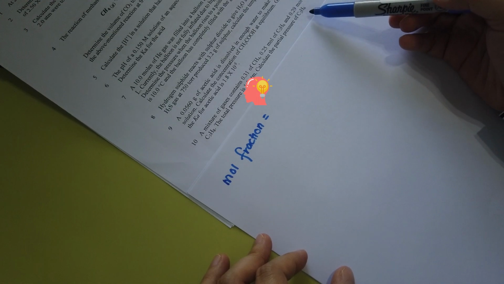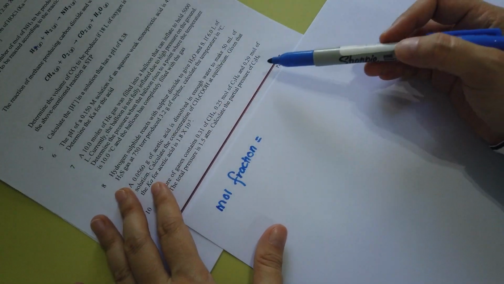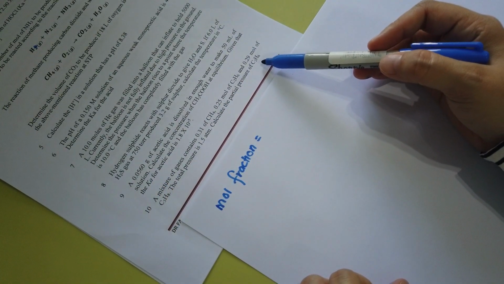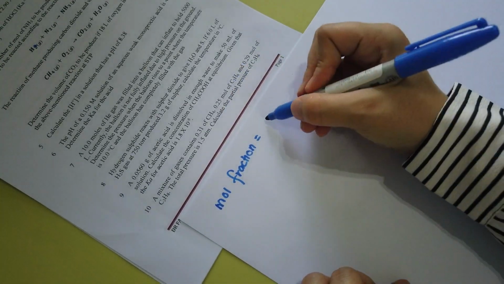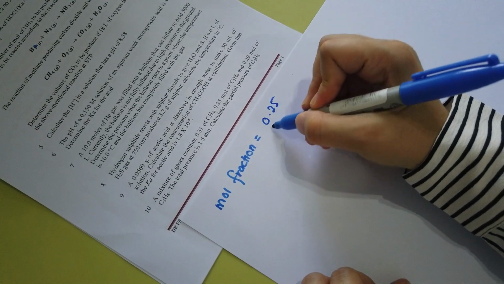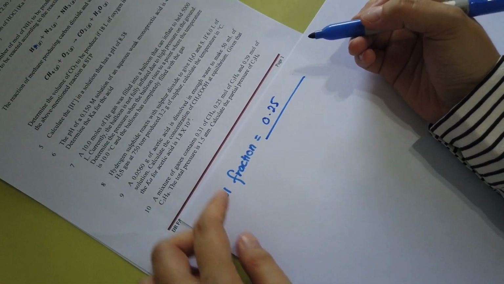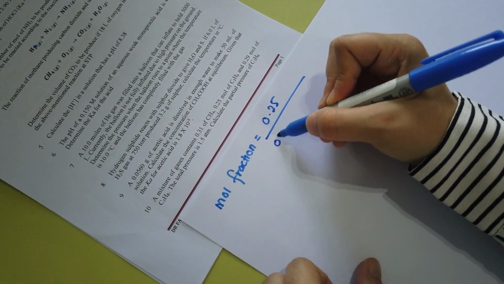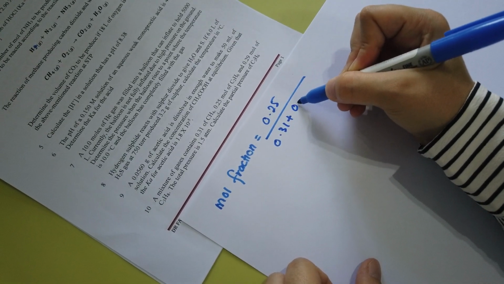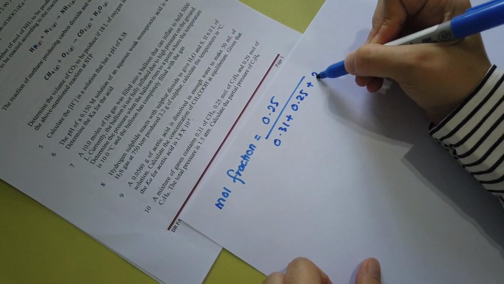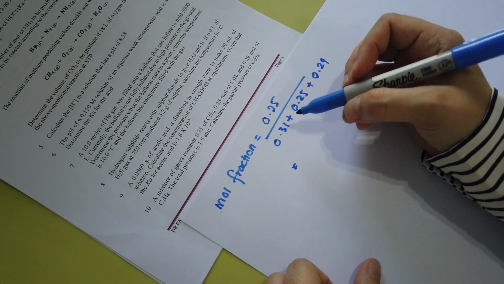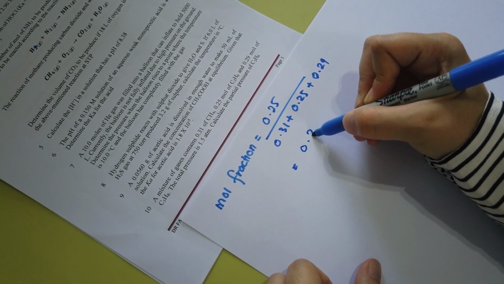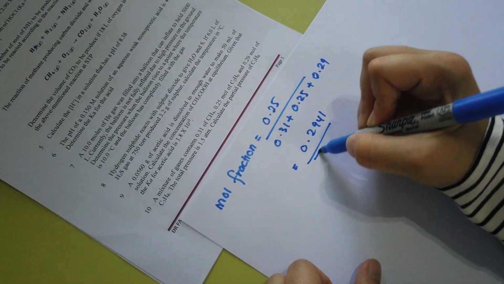So now you are going to calculate the partial pressure for C2H6, and the number of moles is 0.25, divided by the whole number of moles, which is 0.31 plus 0.25 plus 0.29. You should get your mole fraction equivalent to 0.2941.